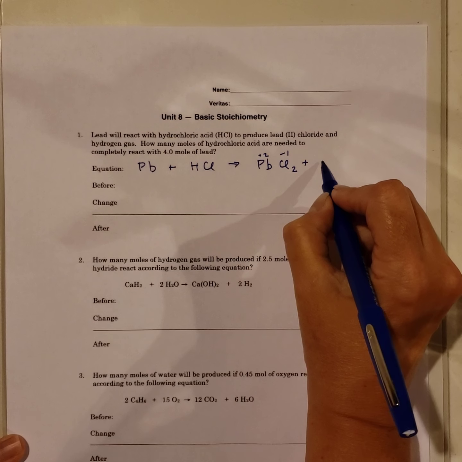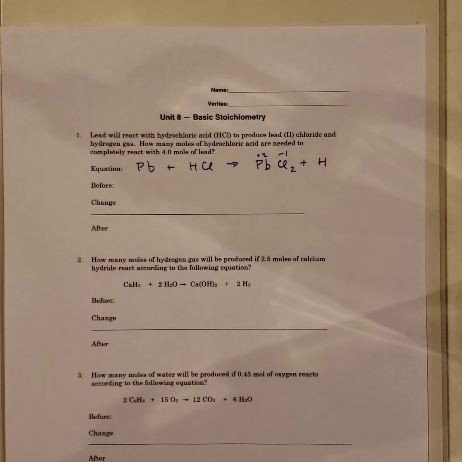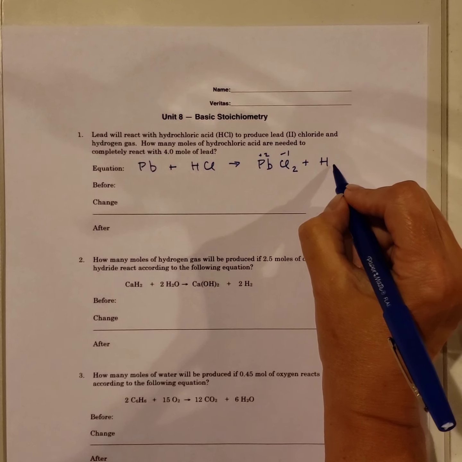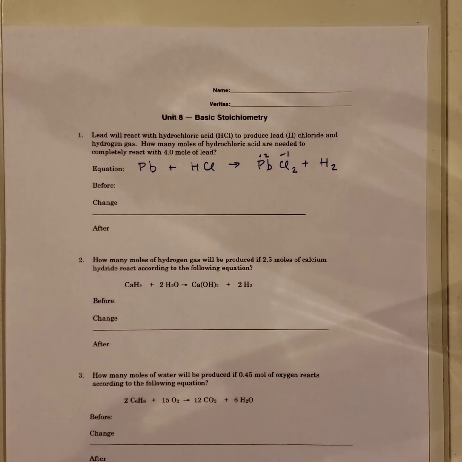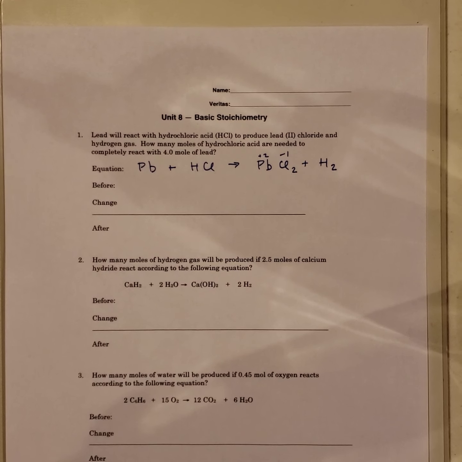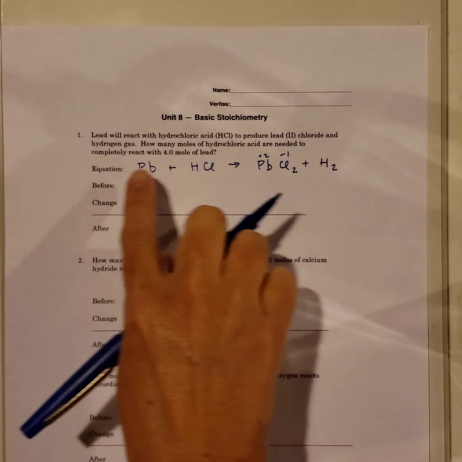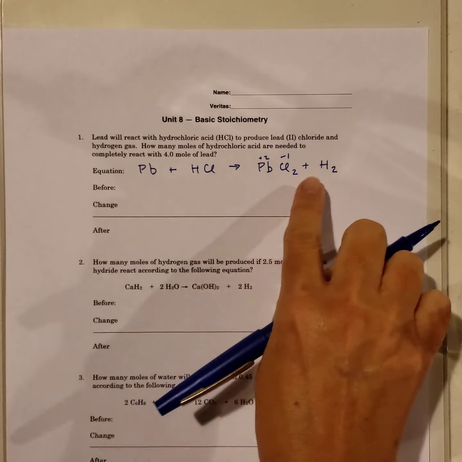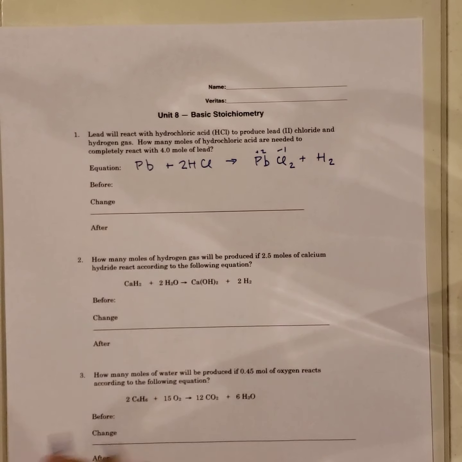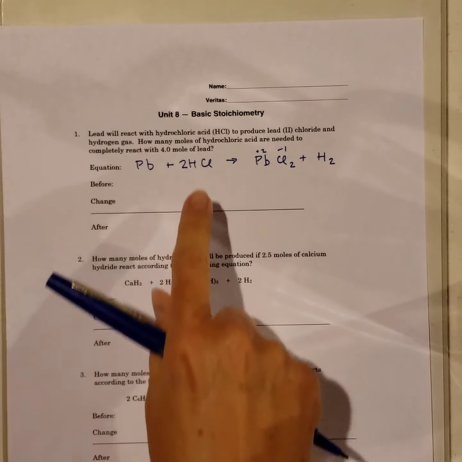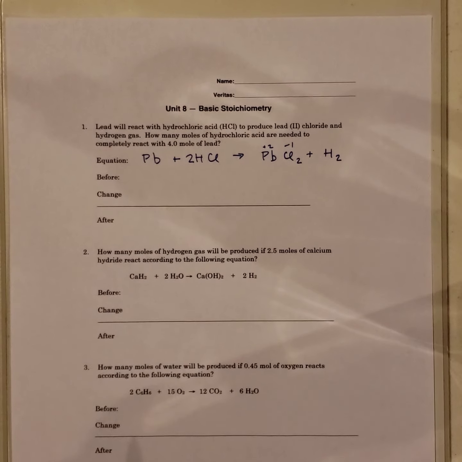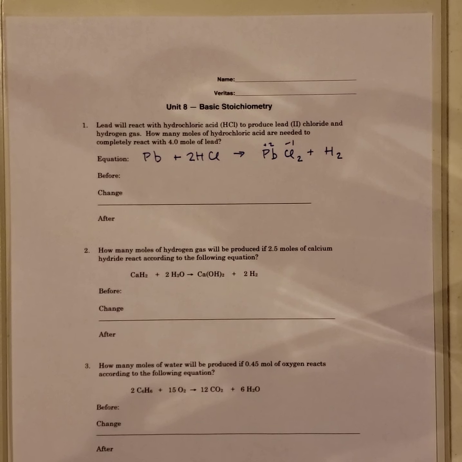And hydrogen gas. Hydrogen gas is diatomic, so it's H2. Look at our equation. Is it balanced? I see 1 lead, I see 1 hydrogen, 2 hydrogen. So I'm going to put a 2 here. So now my hydrogens are balanced. I have 2 chlorines, 2 chlorines. All right, my equation is balanced. So hopefully that was okay for you.